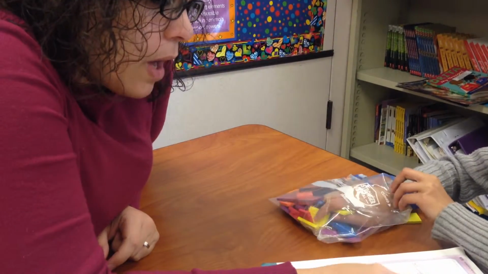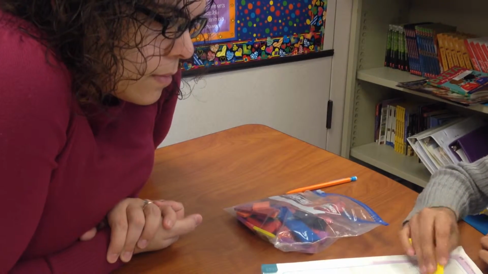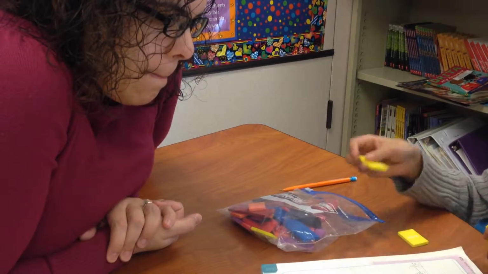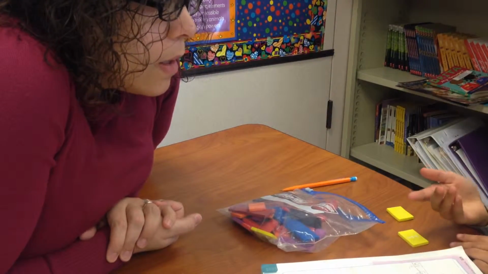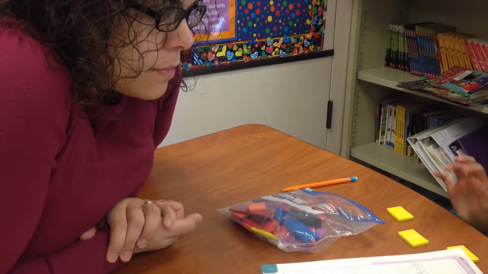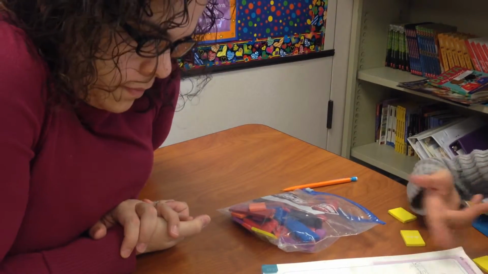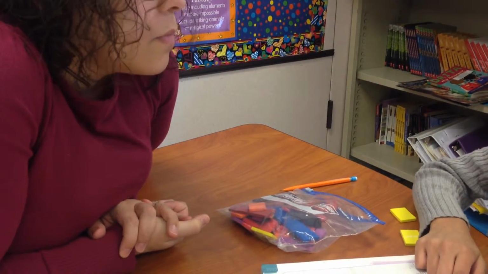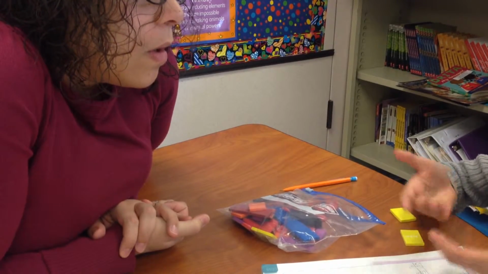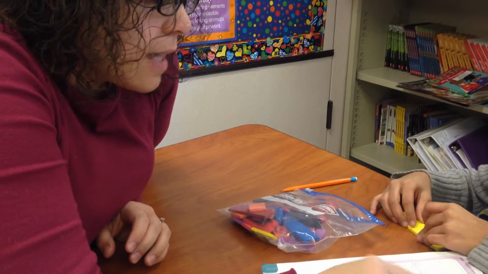Tell me why you thought what you thought first. Because I thought that 7/8 would be the biggest one because there's 8 pieces and 7 are colored in. And then I thought 3/4 would be a big one because there's 4 pieces and 3 are colored in. And then this would be the least one because there's only 3 pieces and 2 are colored. So you were looking at which number? The denominator.